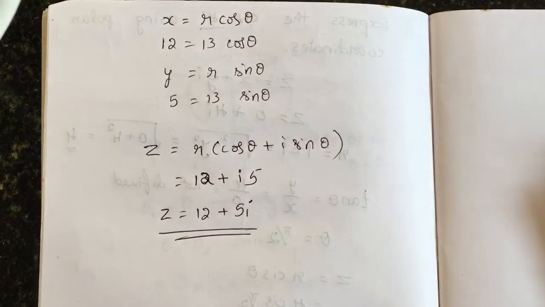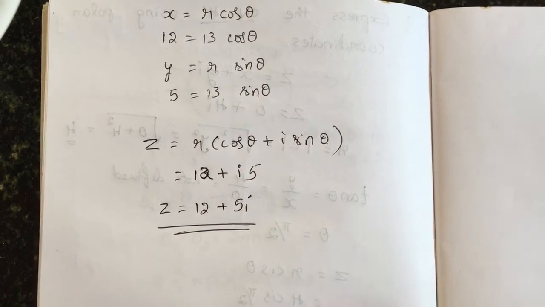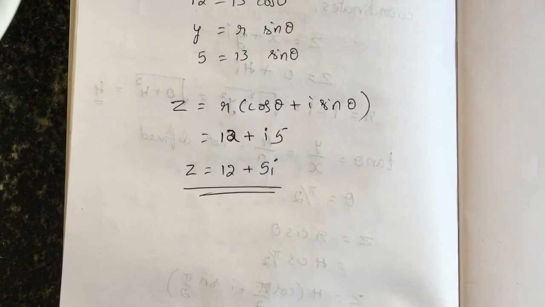Now the thing is, you may be given a complex number which has a negative real part or a negative imaginary part, and how do we find the argument of z?